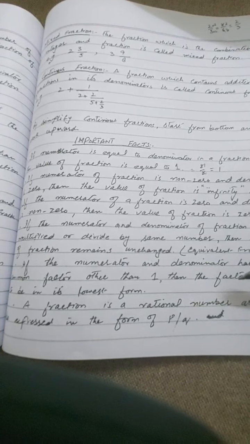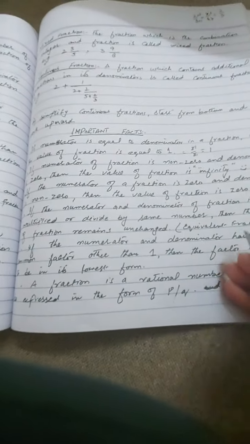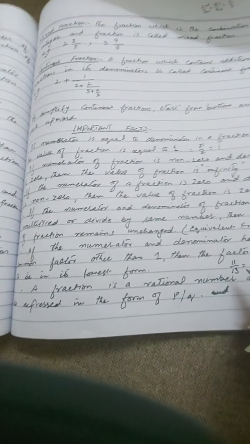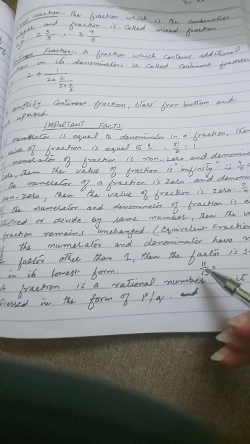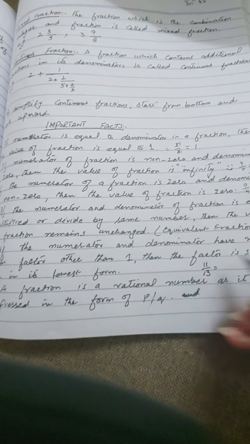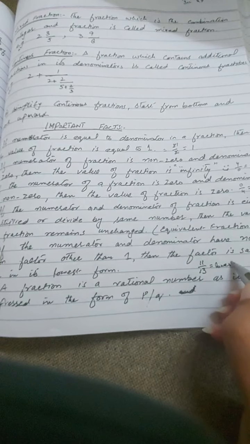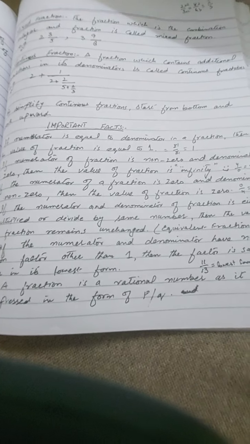Then आपकी fraction जो होगी वो lowest form में होगी. Like for example, if we are having 11 by 13 and we cannot further simplify it, and we cannot divide it further by any number, then this fraction will be at its lowest form. यानी आप इसको further divide नहीं कर सकते हैं.